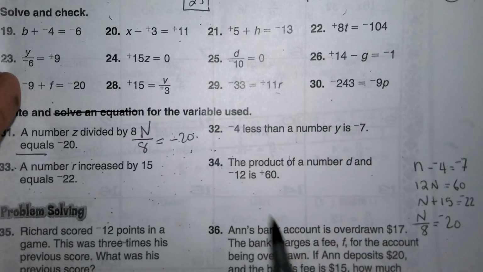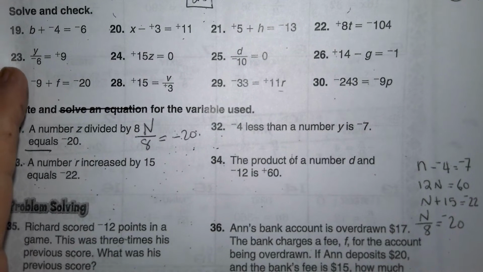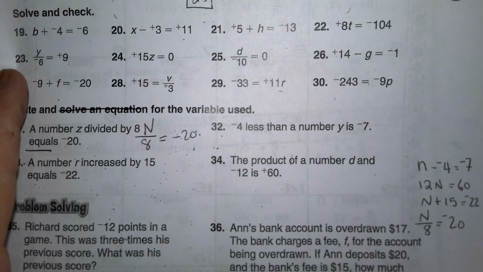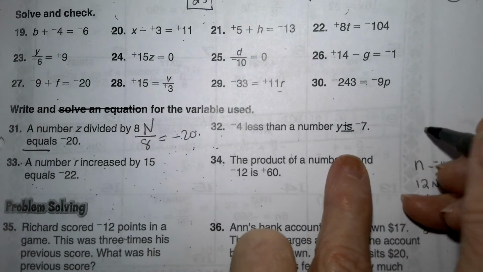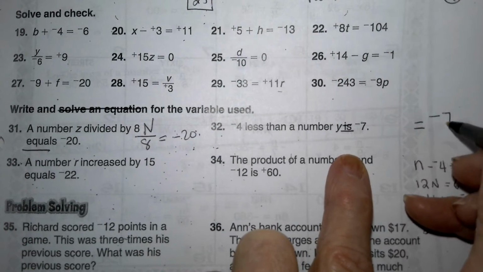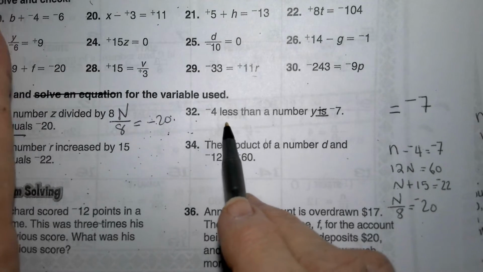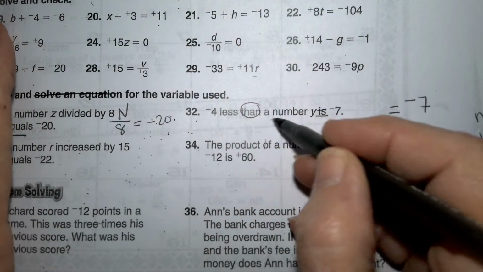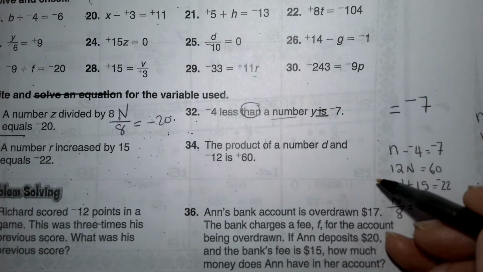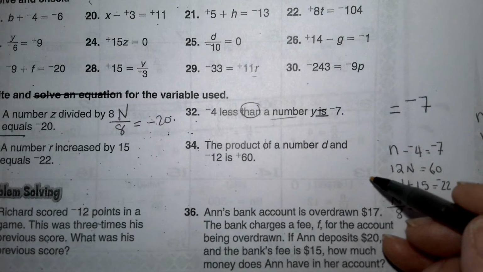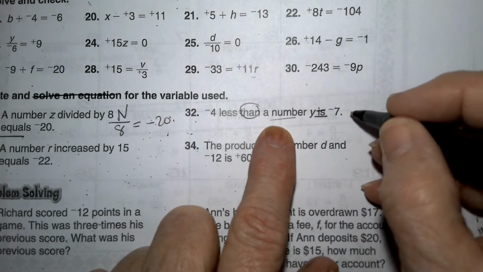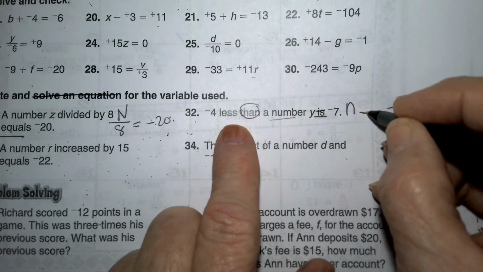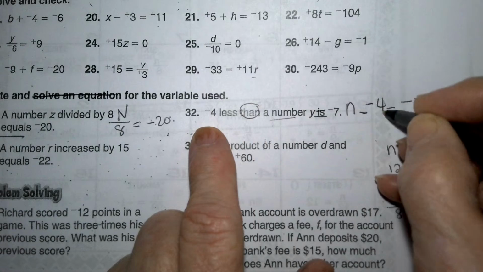4 less than a number is 7. Where's the equal word? That's not the equal word. The "is" is equal to 7. So let's go ahead and put that equals 7. And then how do we write 4 less than a number? Is it negative 4 minus n or n minus the negative 4? Because why? Because of the "than" word. So that goes first. And it says less, minus that 4.